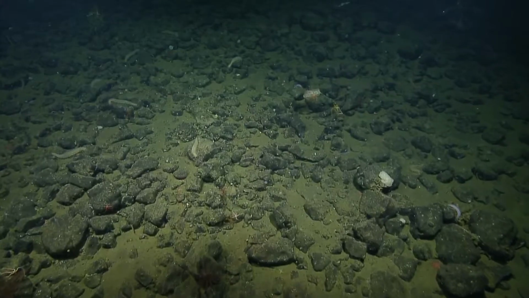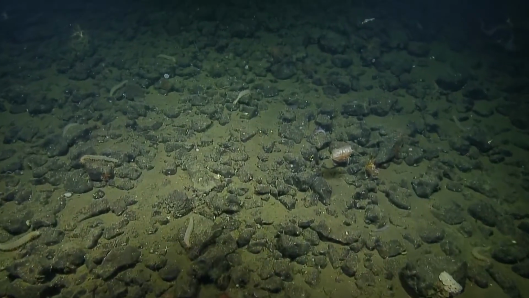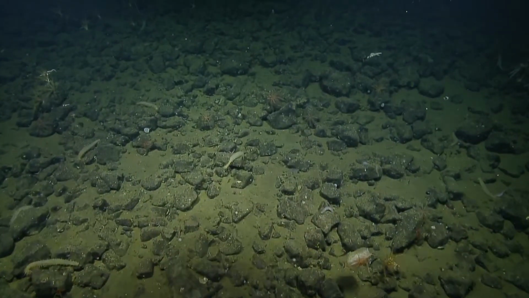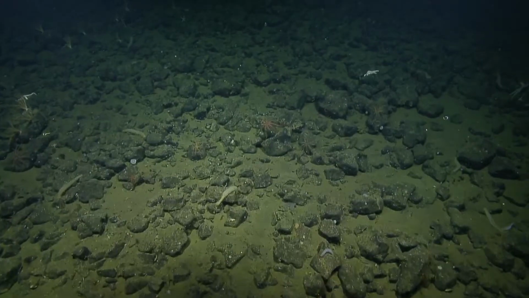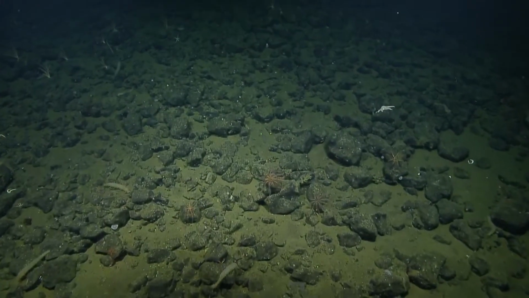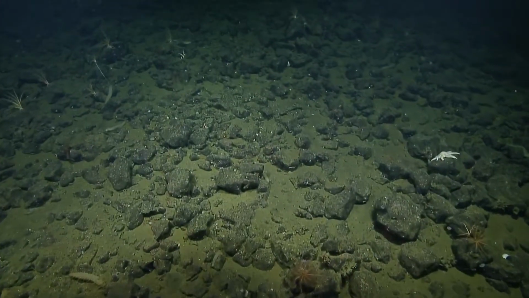So as I was saying, we do expect to see deep sea corals and sponges on consolidated bedrock that doesn't move or is less easily disturbed, because deep sea corals and sponges are very slow growing. I'm going to change course here to 120.